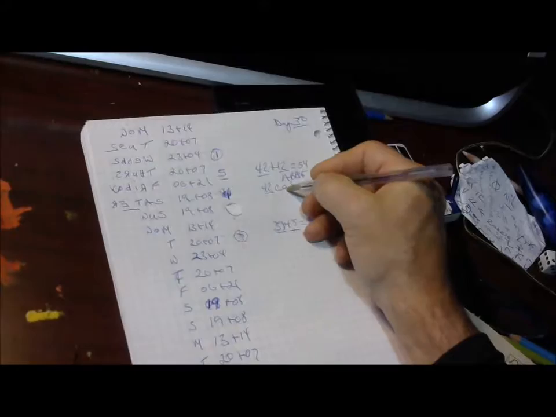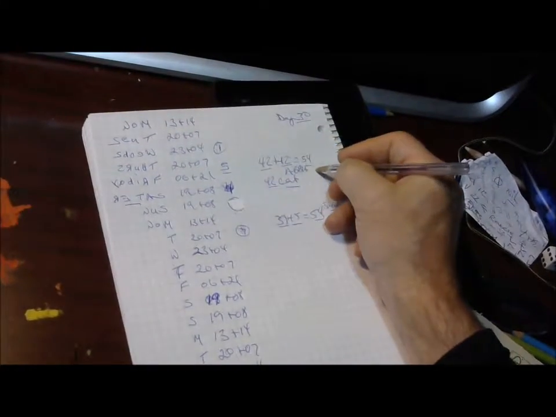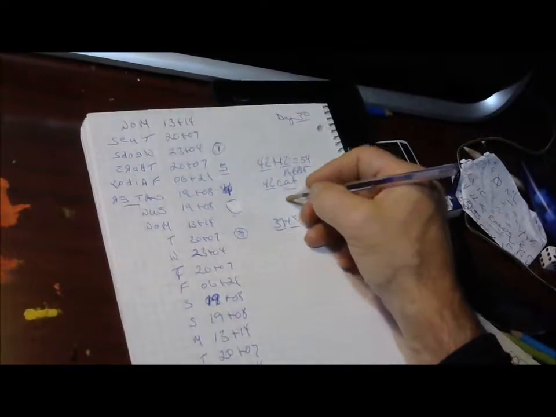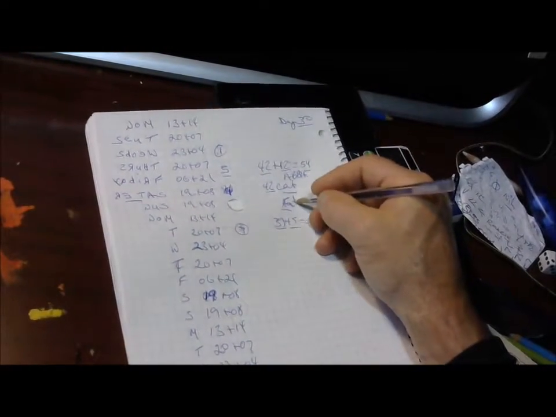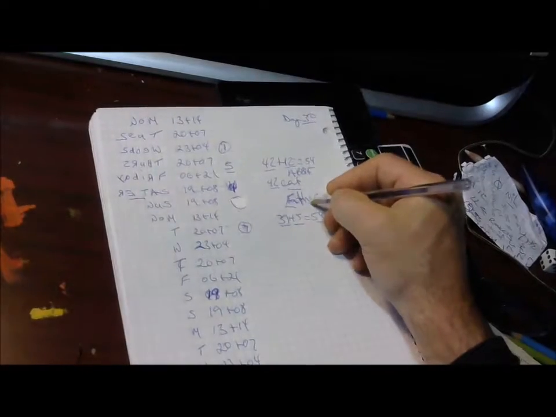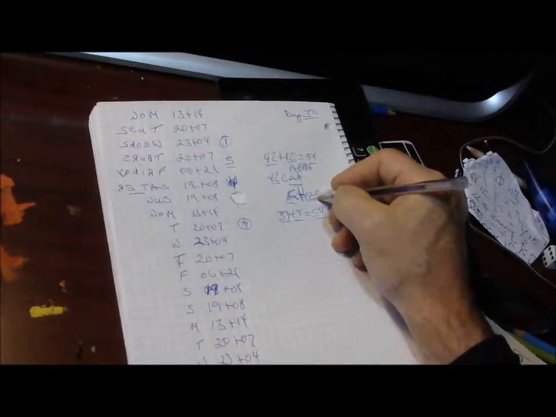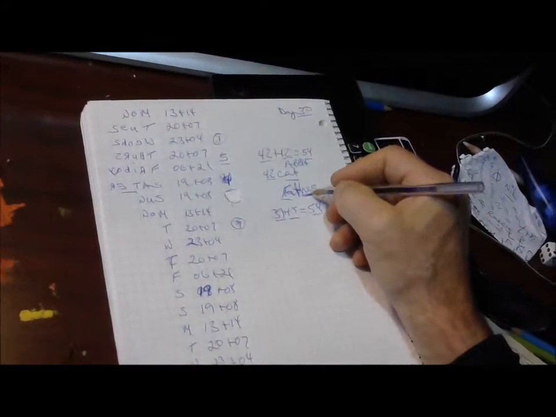Abba, cat. A-B-B-A, right? This says father, right? But inside of father, it says 6 man, 1 angel, T-H-E-R. Time, heaven, electric. Time, heaven, electric. Okay, time, heaven, electric. That's who we are.